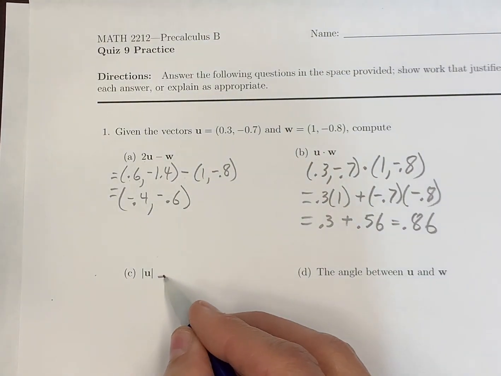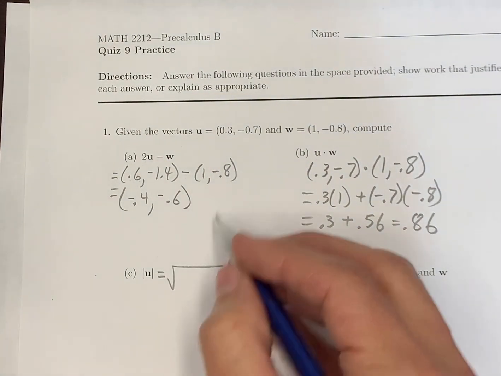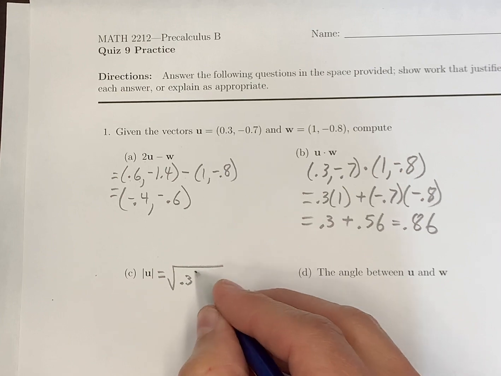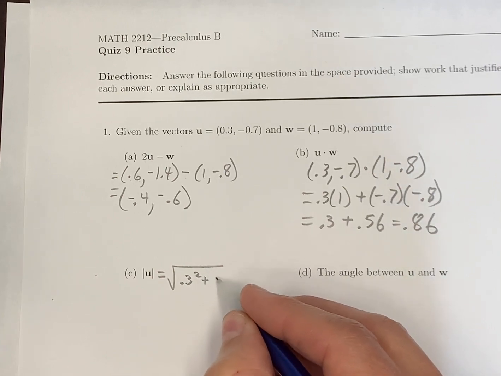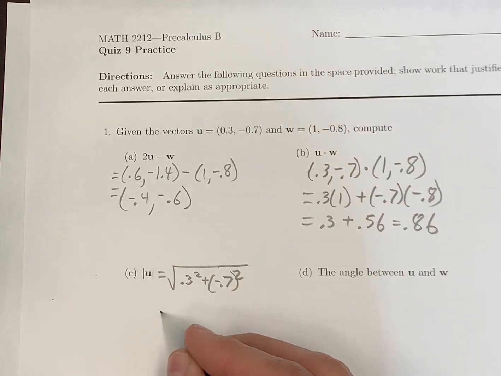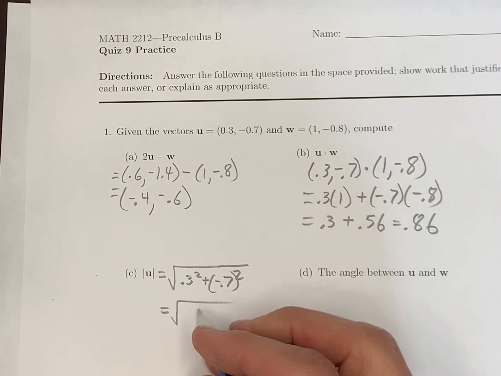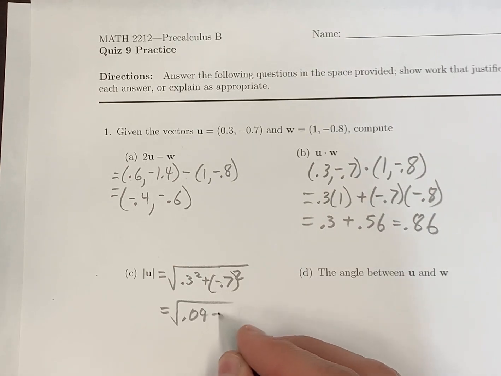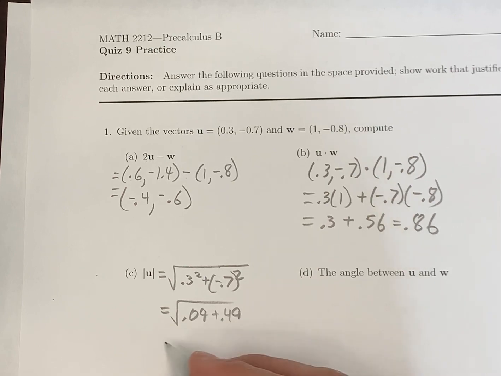The magnitude of u is the square root of 0.3 squared plus negative 0.7 squared, which is going to be the square root of 0.09 plus 0.49. So the square root of 0.58.